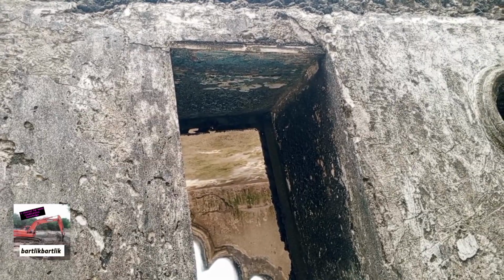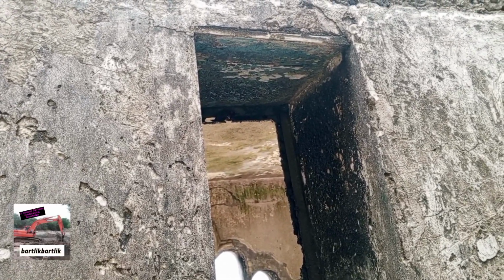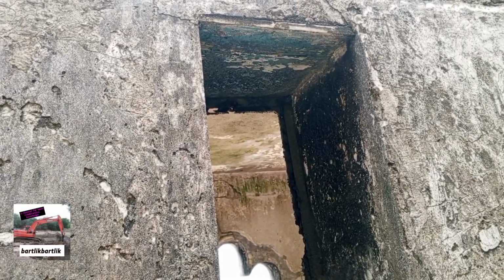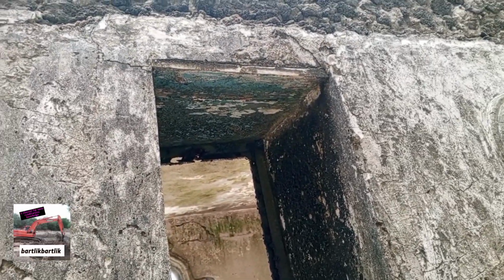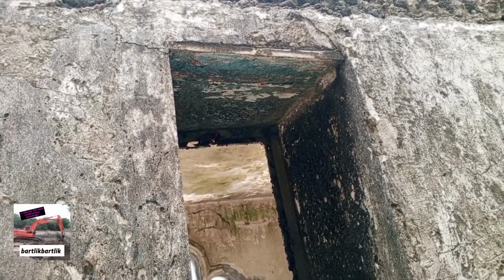You see, they were using timber. So they really avoided concrete in general, or reinforced concrete. So you can see this window. What is supporting the load on top of this window is timber.